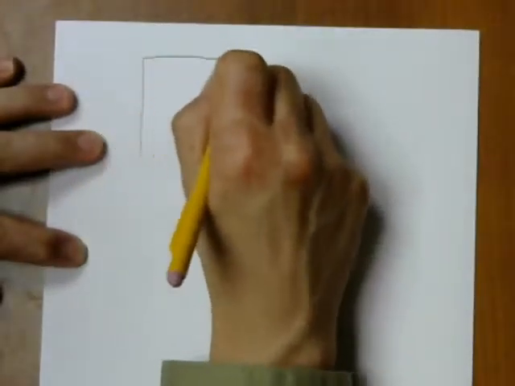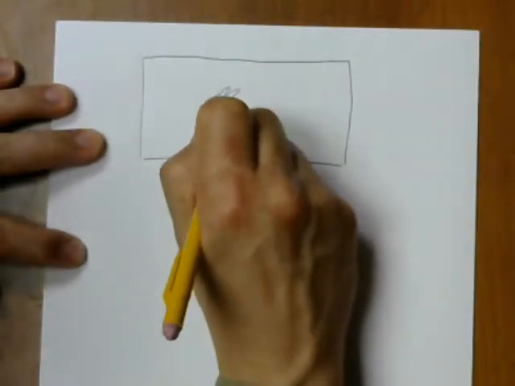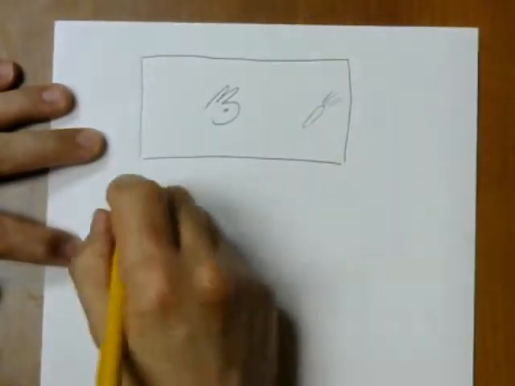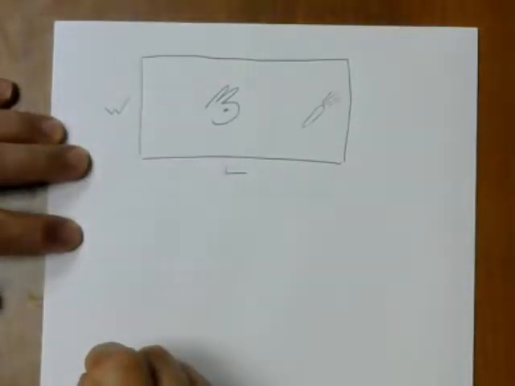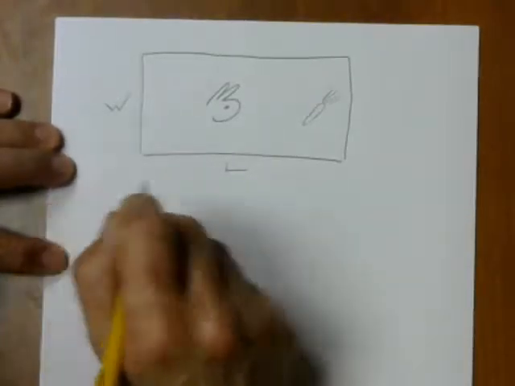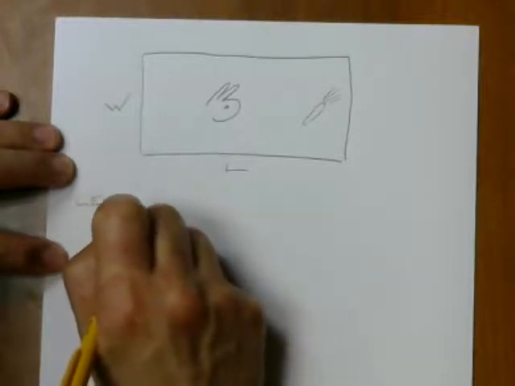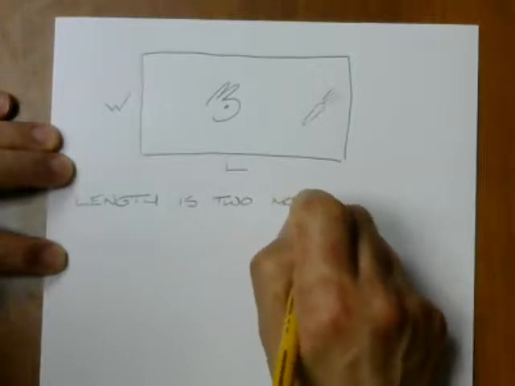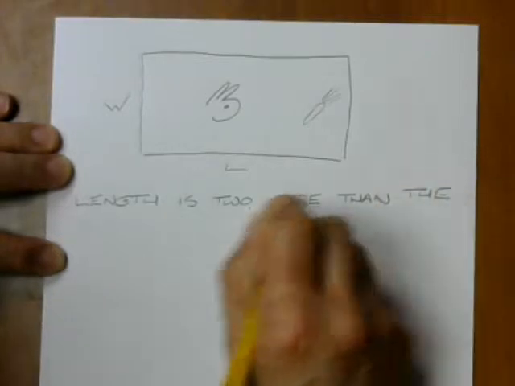Okay, let's try a word problem. A slight variant on our pen building problem for our bunny. We have some pen that we're making that has a certain length and a certain width, and we're told that it's longer than it is wide, so the length of our pen is 2 more than the width.